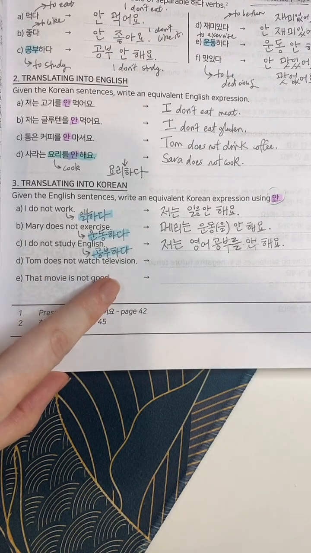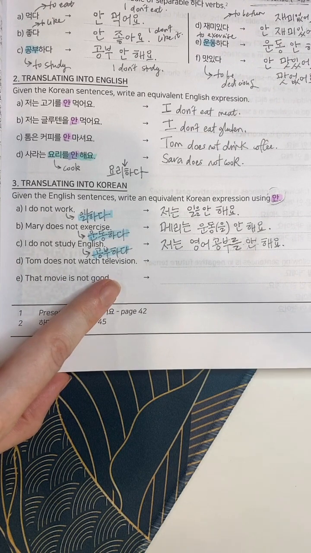Can we say 저는 영어를 안 배워요? Yes, you can say that. That's a great sentence, your lovely sunshine. You're just using the verb 배우다 instead of 공부하다, and that's fine.